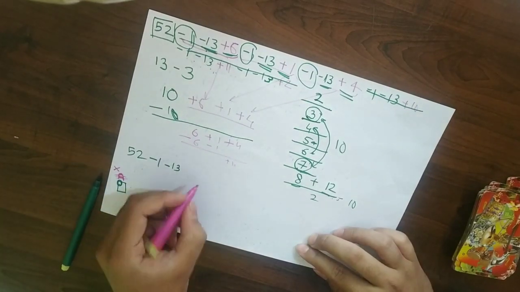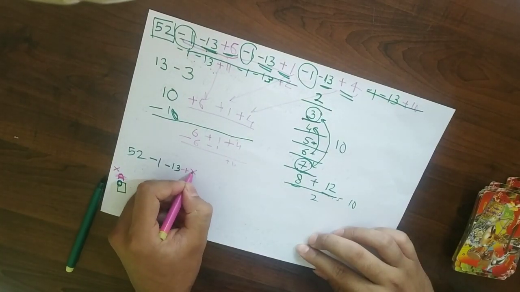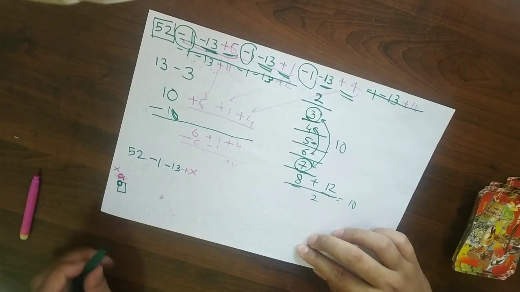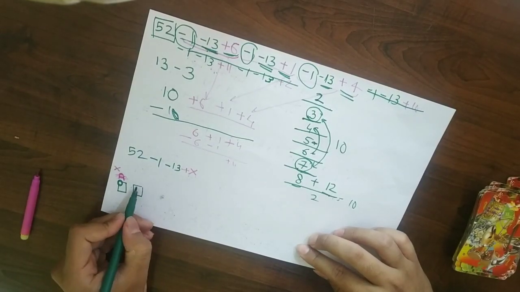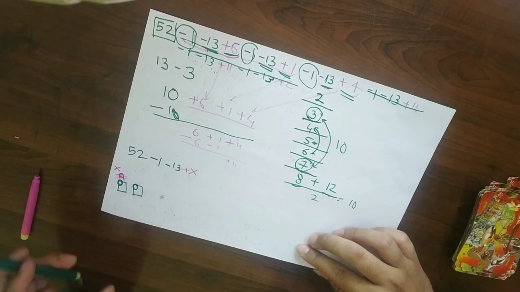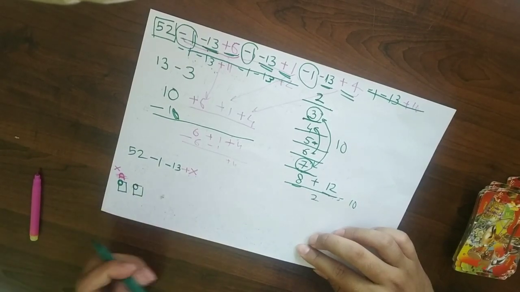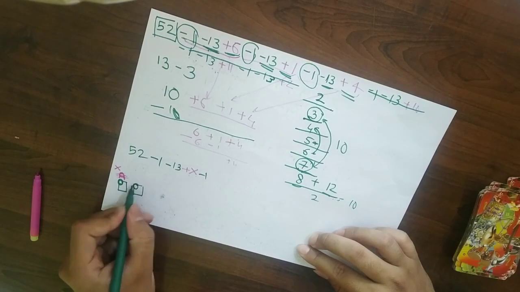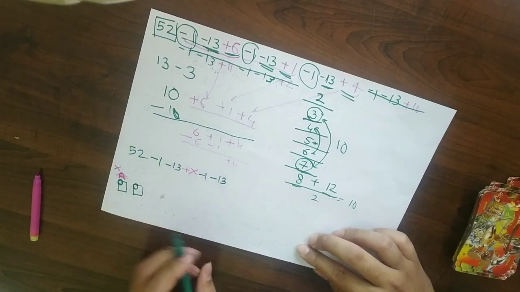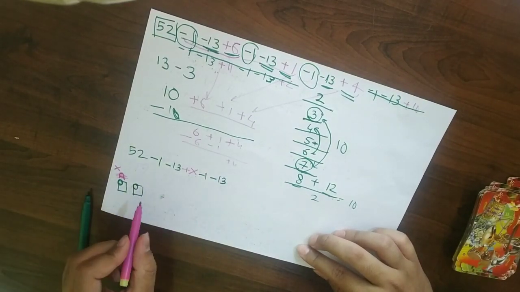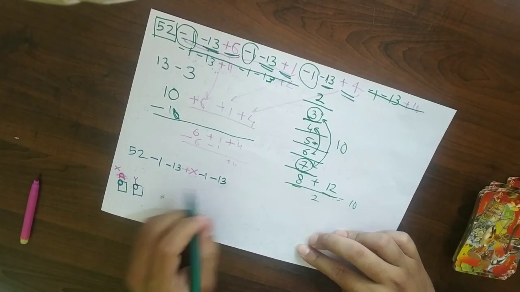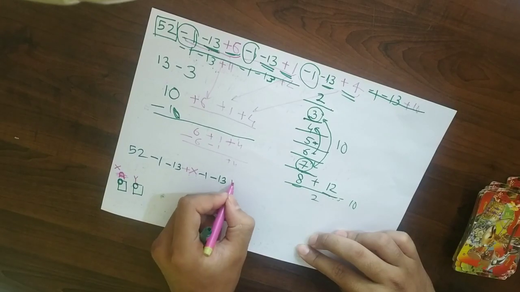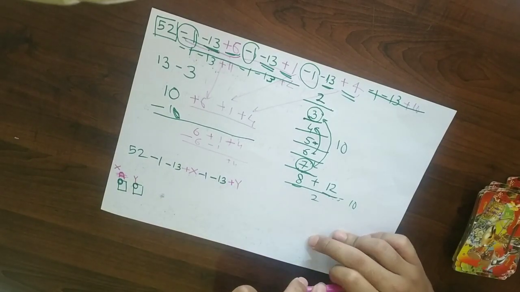So we will add this X to this number, and again for the next part we will keep one set or one card and check the value of that card. For that set we have subtracted 13 cards, and now we will add the value. Let's say it is Y. We don't know what that value is, so let's say it is Y. So we will add Y to this.